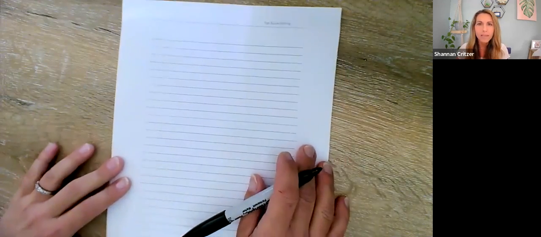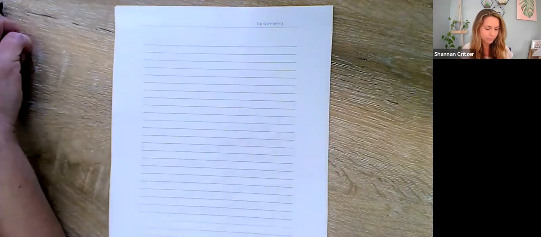Let's learn how to write an introduction paragraph together right now. So in a few moments, you can attempt to do it on your own. All right, so the very first thing that we need to do when we are writing an introduction is we have to come up with a hook. Have you ever heard of that word before, hook?